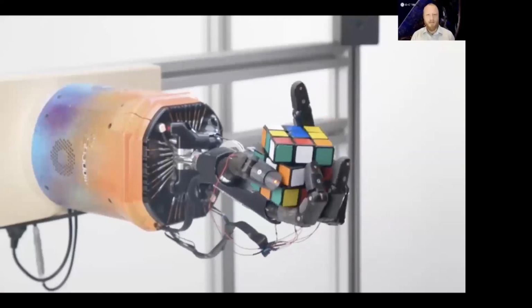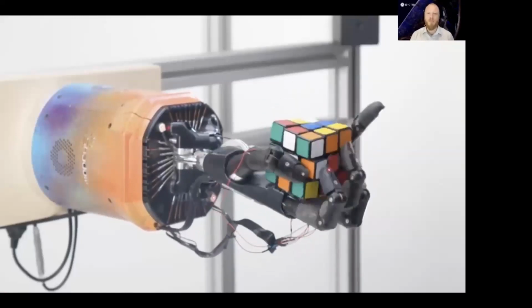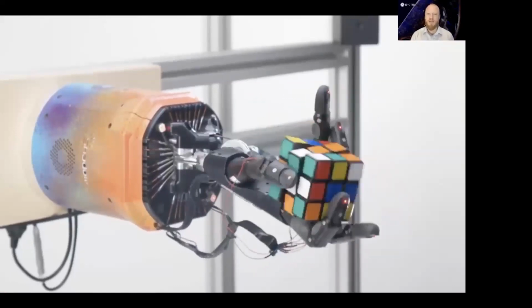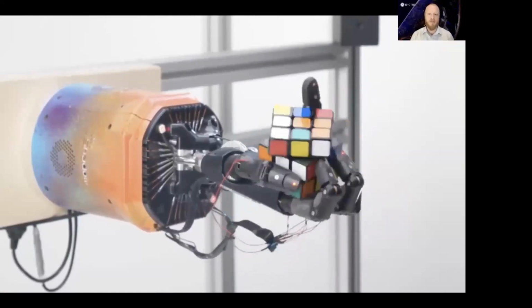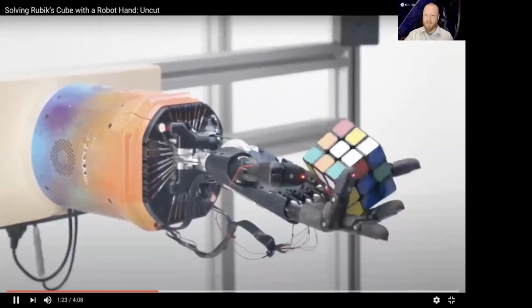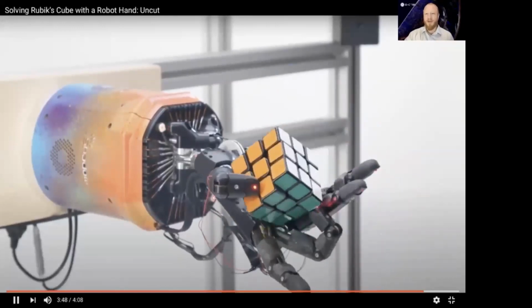Next, we can see a reinforcement learning controller that was trained to complete a Rubik's Cube with a robotics hand. This is a remarkable feat of control and was done through a series of training the AI with simulations and real robotic hand movements. I'll skip to the end so you can see that it actually did solve the puzzle. And there we go.